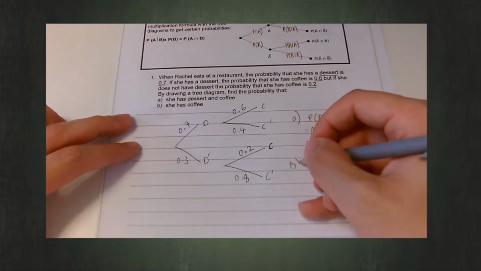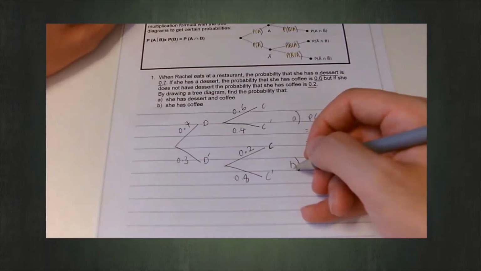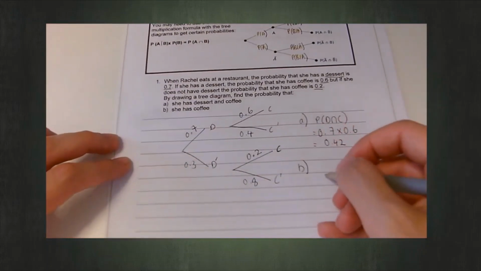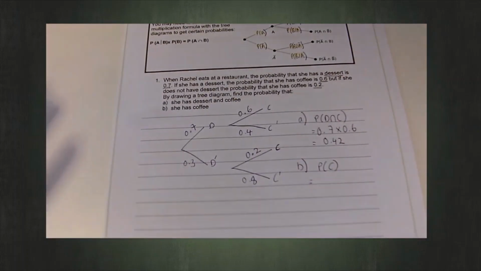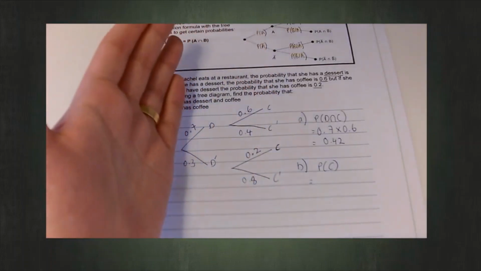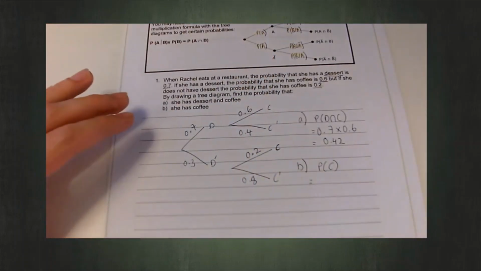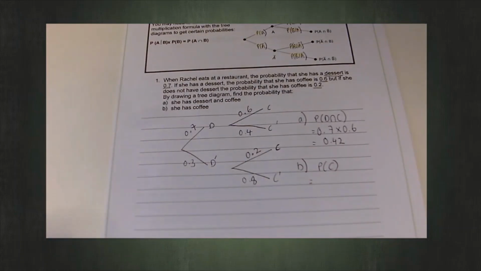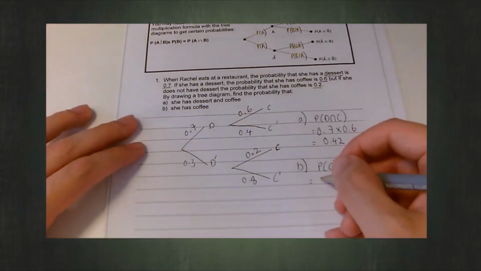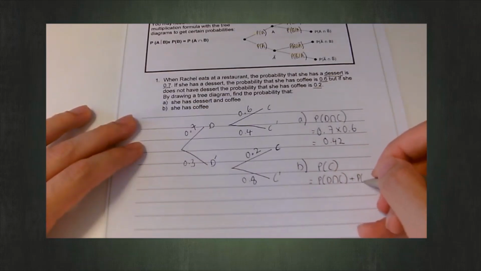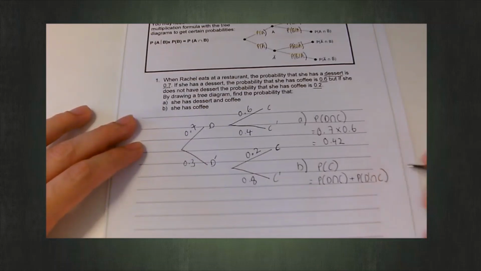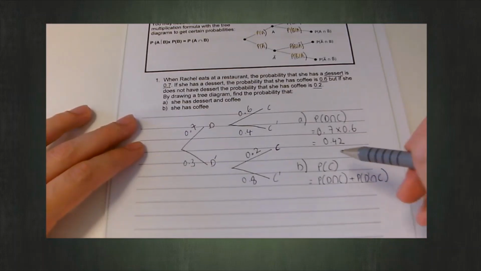The next question is, what's the probability of her having coffee? This might seem strange to students because it's the probability of one thing which is not in the first set of branches but the next set. We've got to imagine the different scenarios where she could have coffee. The first scenario is she has a dessert and coffee, and the next is she doesn't have a dessert but she still has coffee. Whenever you ask these general questions about one individual probability, you've got to look at the tree diagram and try to understand that.